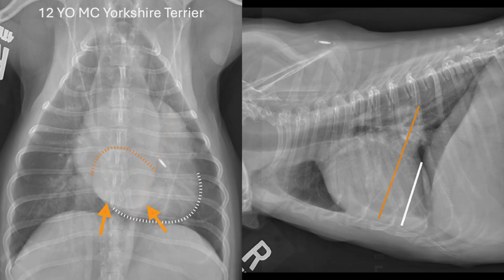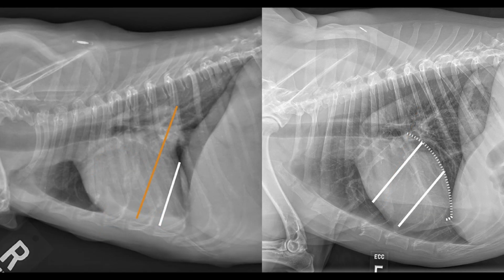In the normal heart, the caudal margin of the cardiac silhouette gradually tapers, noted by the dotted white line. This gradual change in the thickness of the cardiac silhouette extending to the cardiac apex, outlined by the solid white lines in the right image, results in the lack of a distinct, well-defined margin of the left atrium when it is normal.